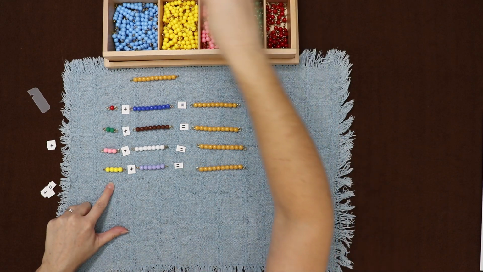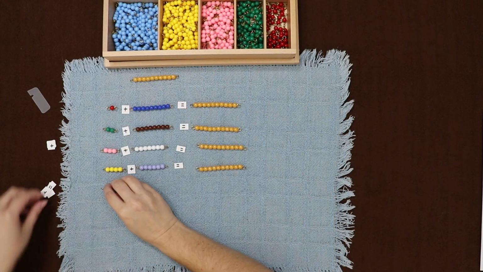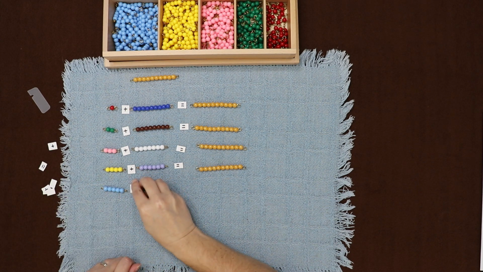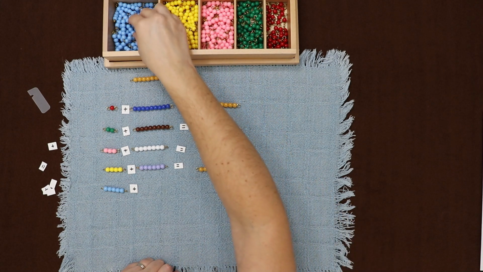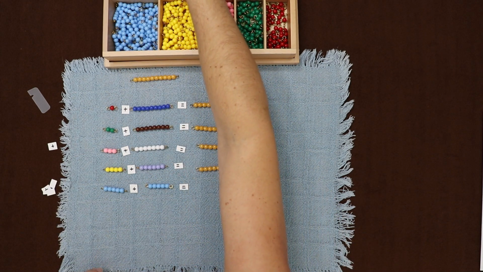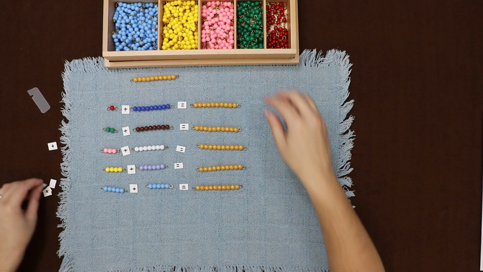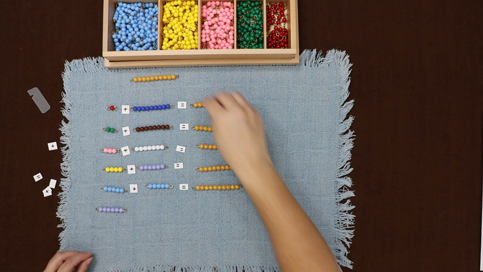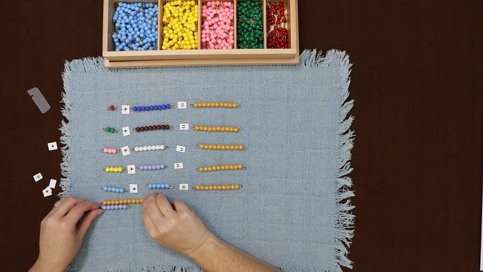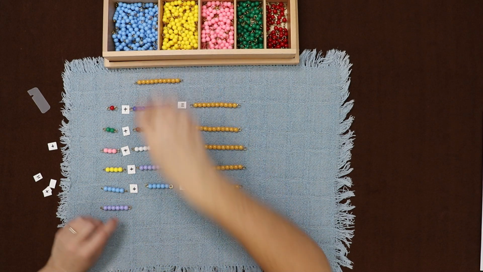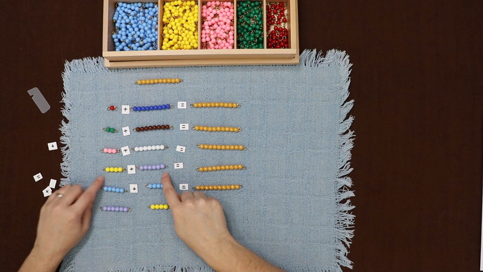All right, let's do 5. 5 plus, you probably already know this fact, 5 plus 5 is 10. All right, our next addend will be 6 plus 1, 2, 3, 4. We've used these numbers before.